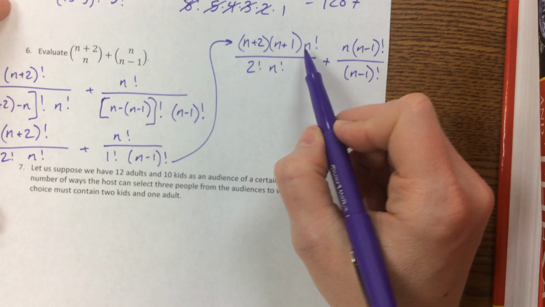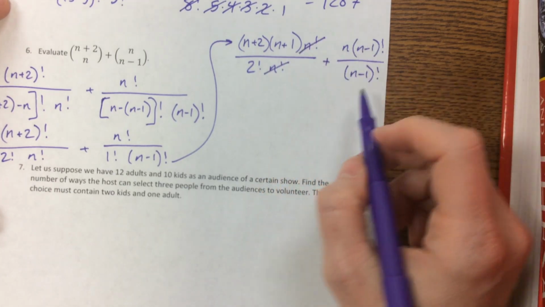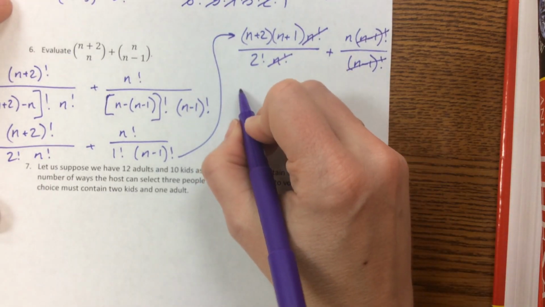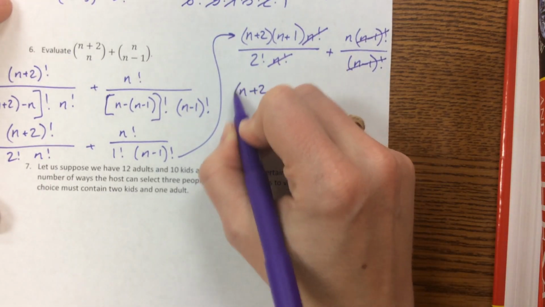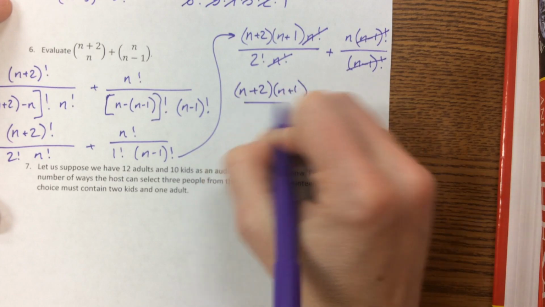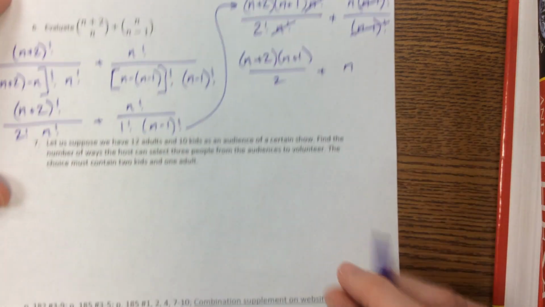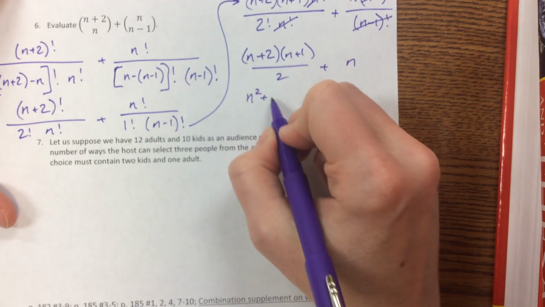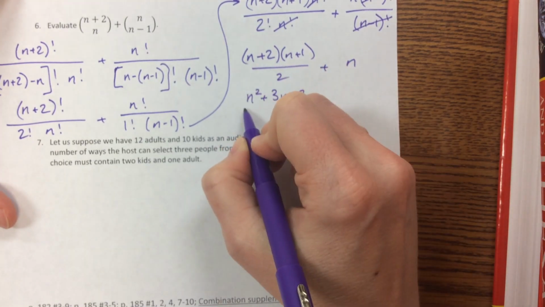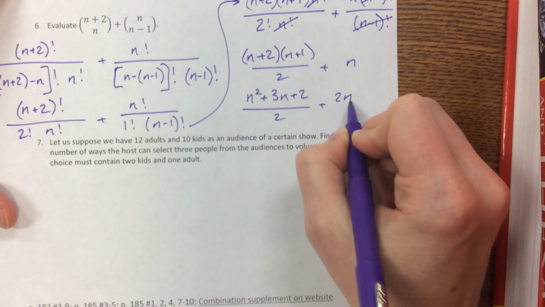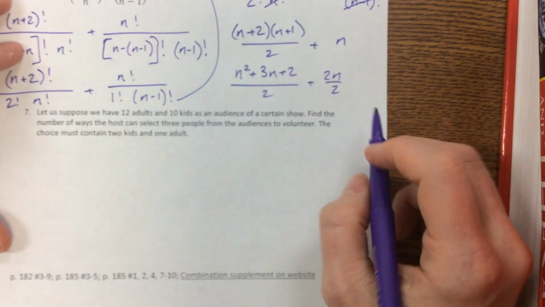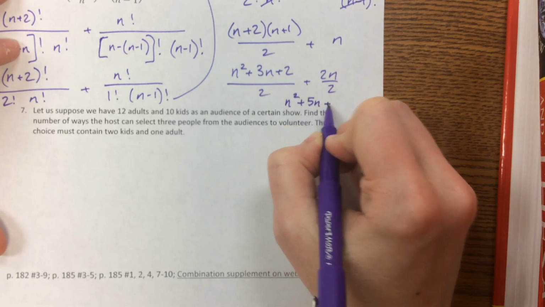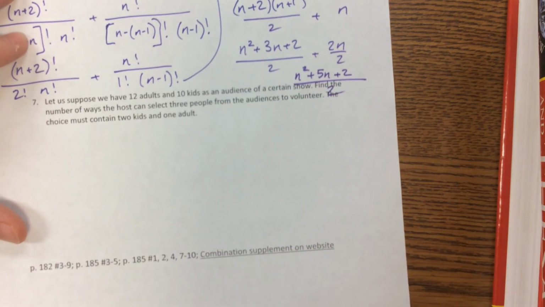So now, in this first one, my n factorial will cancel with an n factorial. My n minus 1 factorial cancels with an n minus 1 factorial. And so I am at n plus 2 times n plus 1 all over 2 plus n. If I wanted to put it all together, this becomes n squared plus 3n plus 2 all over 2 plus, well, 2n over 2. So your final answer could be something like n squared plus 5n plus 2 all over 2. Sorry about that, falling off the page.